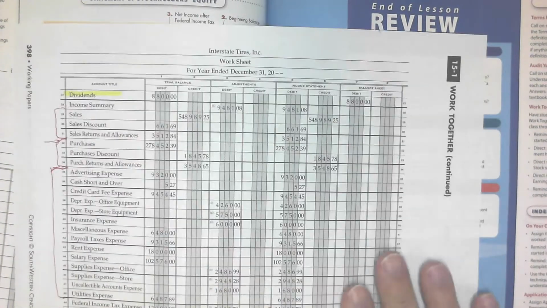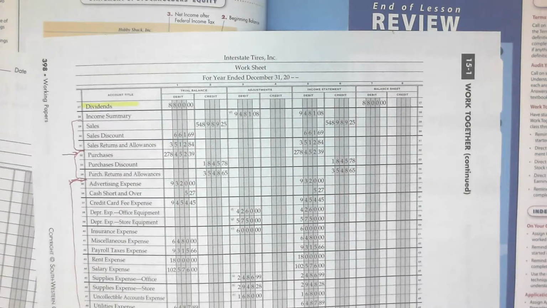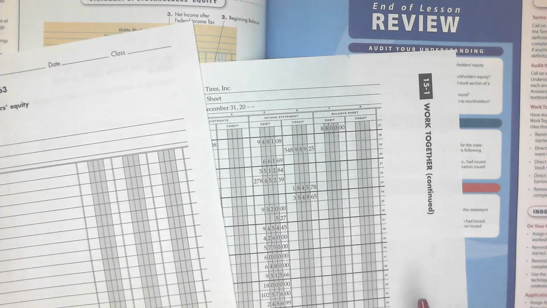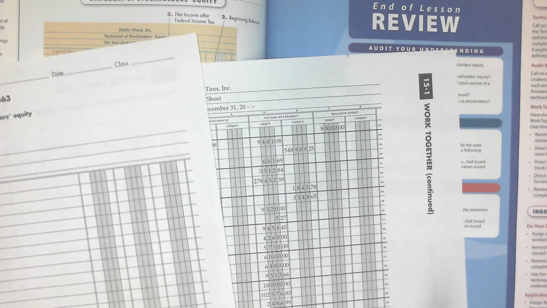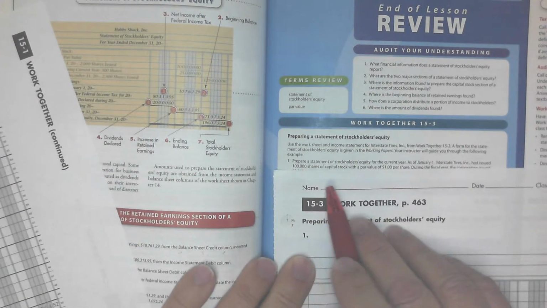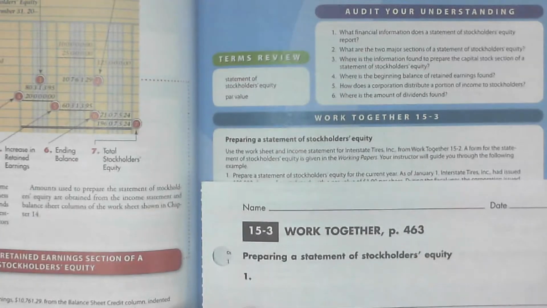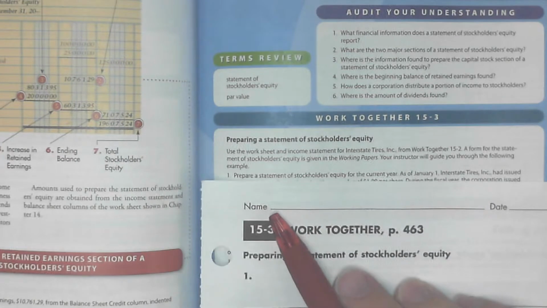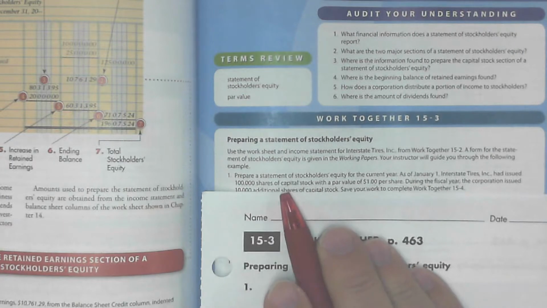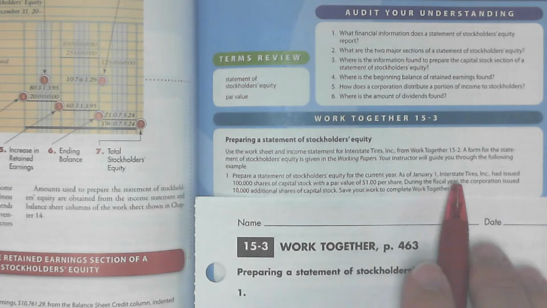Okay, so for 15.3, like I said, we need the sheet from section 1. Didn't you say this book was chapter 16? Yeah, 16. All right, so number 1. Prepare the statement of stockholders' equity for the current year, January 1st, for Interstate Tires.